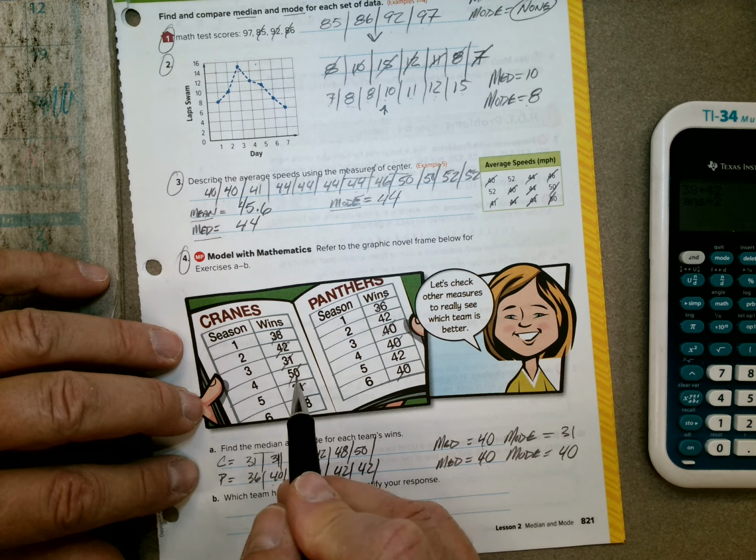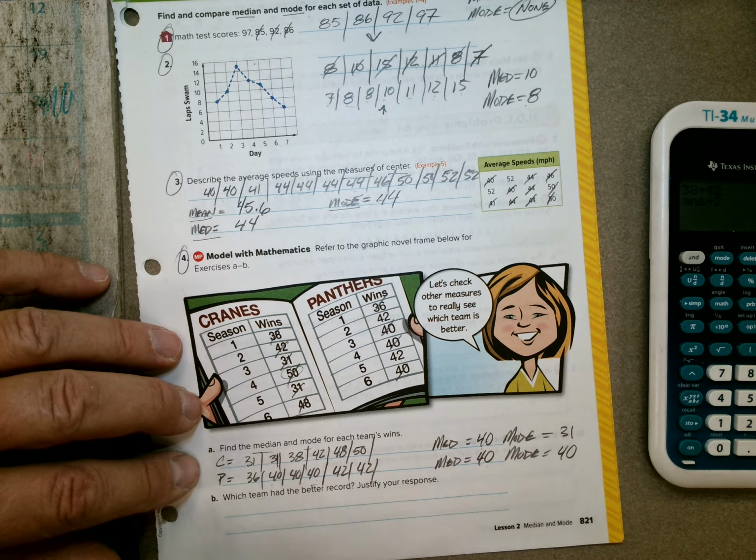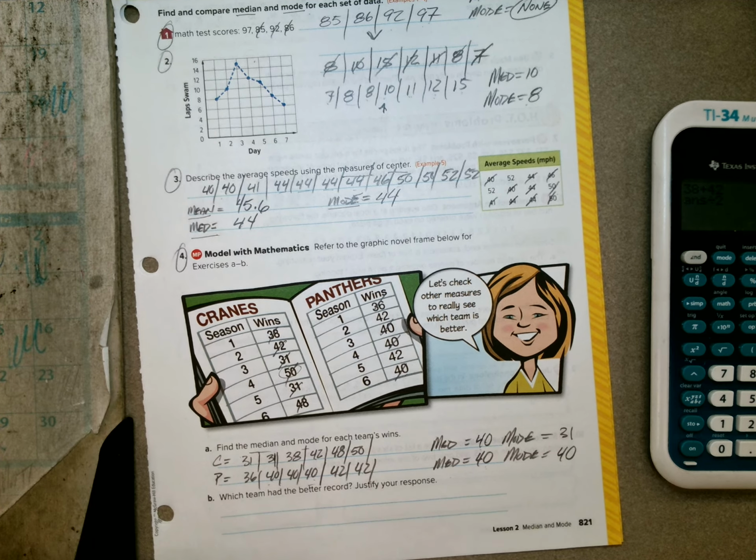Okay, but this team had a 51 season, they had a 40. So it's however you want to look at it.